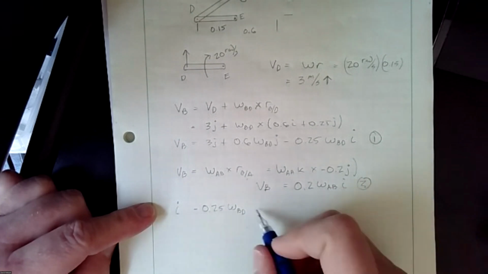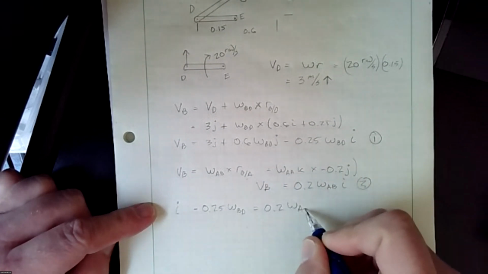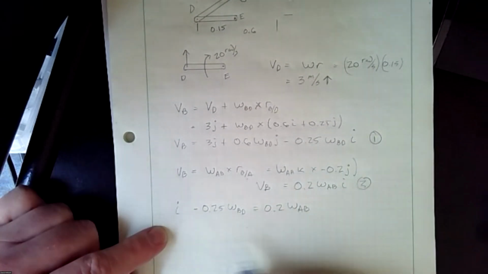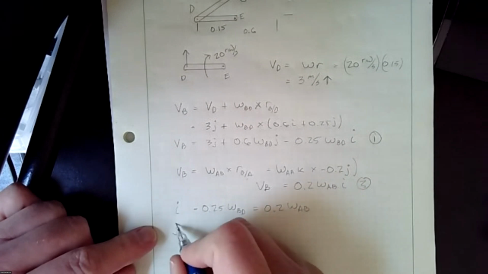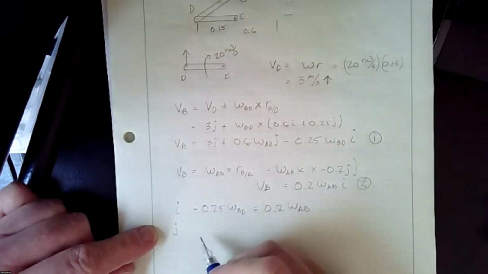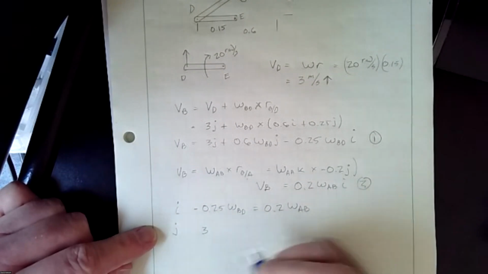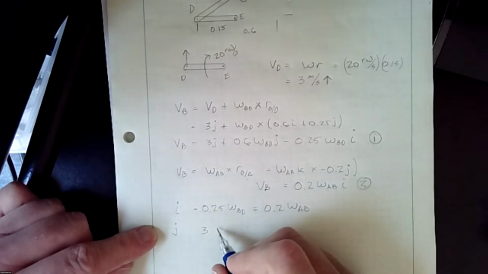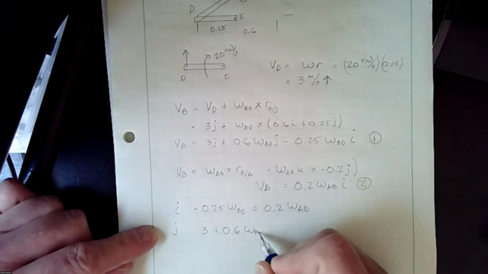And that's going to equal 0.2 omega AB. That doesn't help us much there. But if we go to J, we know that we have 3 and then plus 0.6 omega BD.